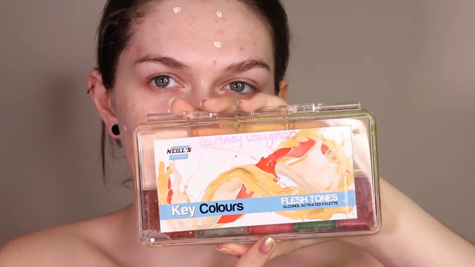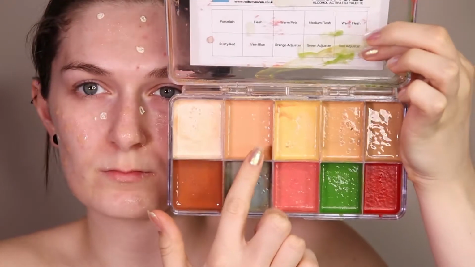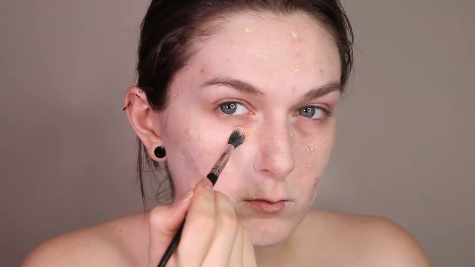And here I'm just using the Neil's Materials Flesh Tones Alcohol Activated Palette, and I'm going to be going in between the nude tones, the yellowy tones. I'm basically going to be using all of these tones throughout this whole look.